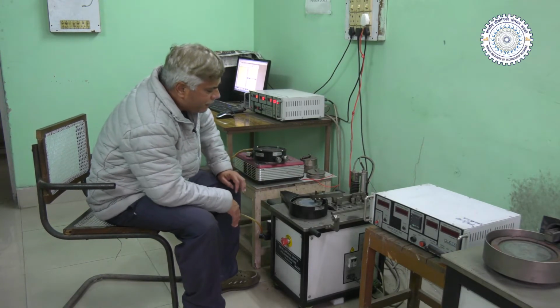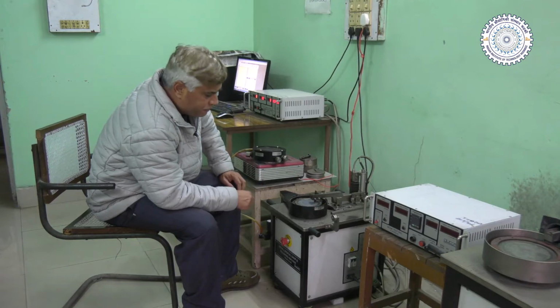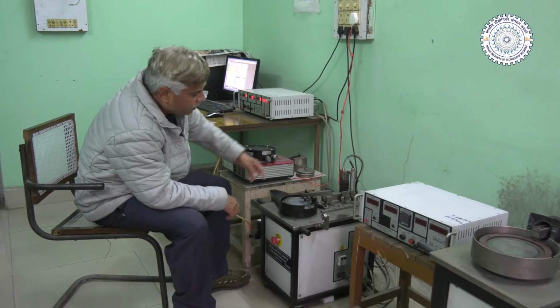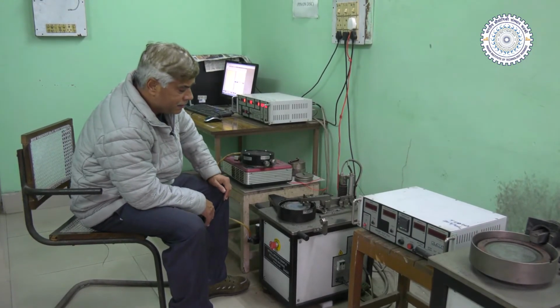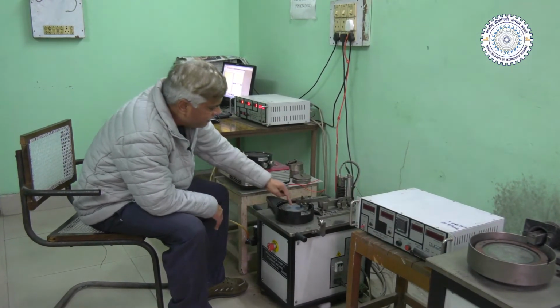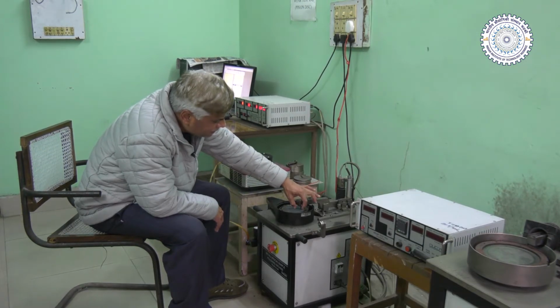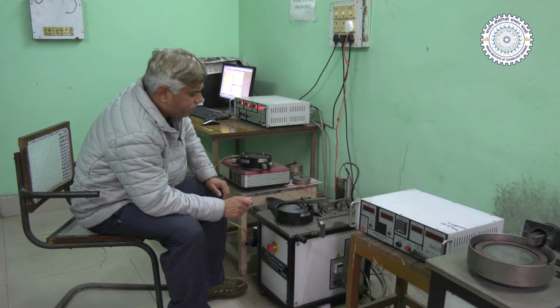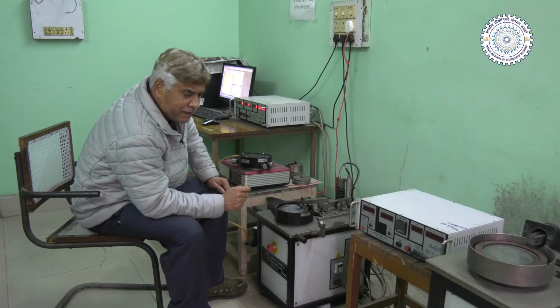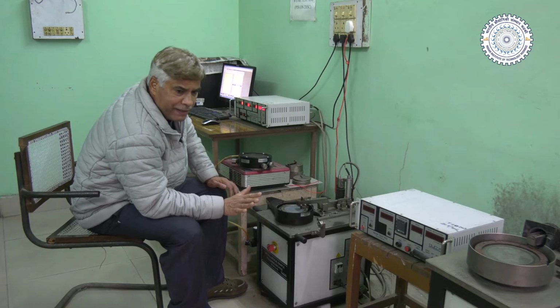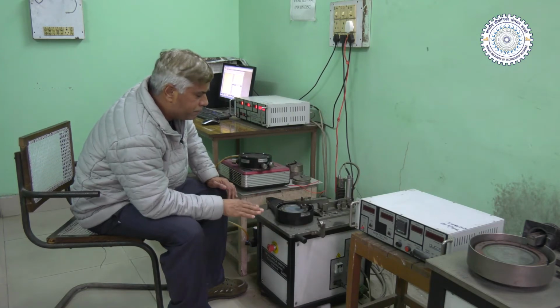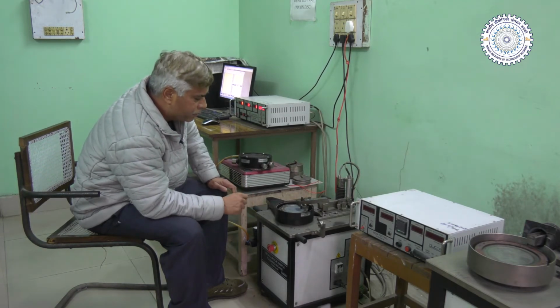Then another parameter is the sliding speed. By changing the rotational speed of the disc, we try to achieve the desired speed, and depending upon the distance of the sample where it is rubbing the counter surface, that will determine the sliding speed, because we use the simple relation pi d N. N is the revolutions per minute, and d is the diameter of the wear track over which the pin is rubbing the counter surface.